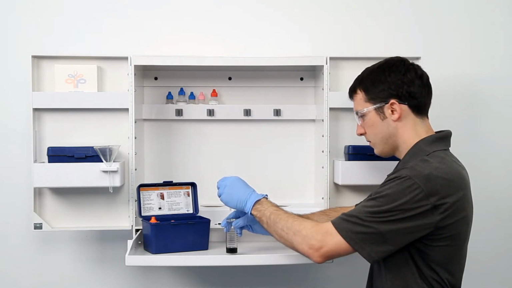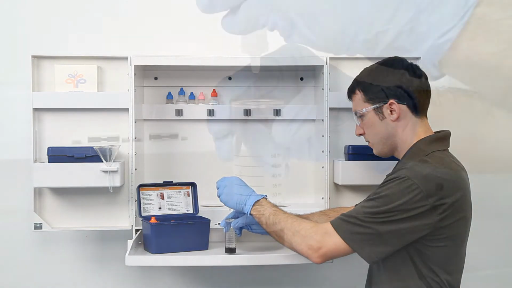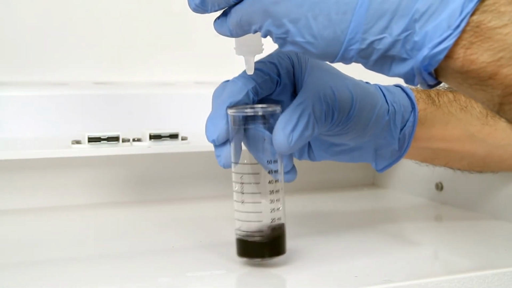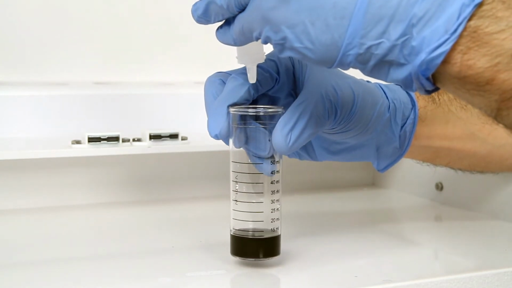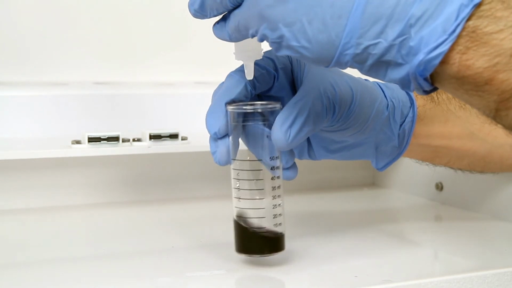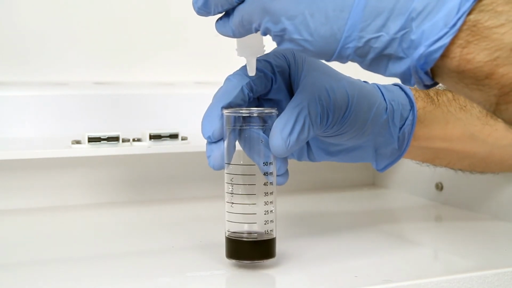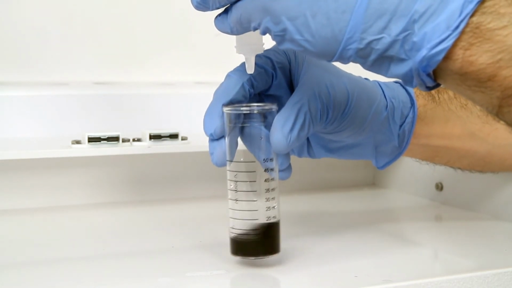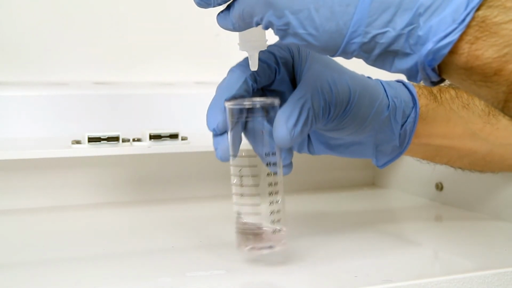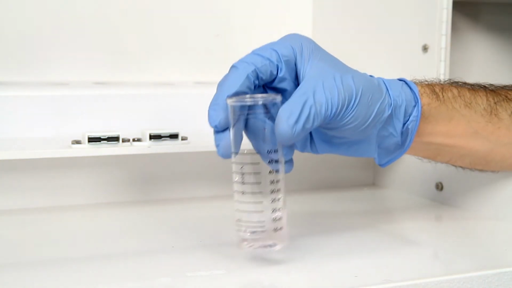The bottle contains a dropper tip, so it's important to hold the bottle vertically to make sure you get a consistent drop size. After the addition of each drop of titrant, swirl the vial to make sure the sample is properly mixed. Count the number of drops during this step. The titration is complete when the sample is changed from a blue-black color to colorless or the sample's original color.